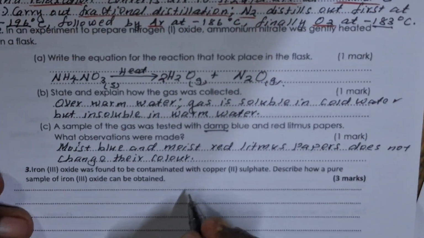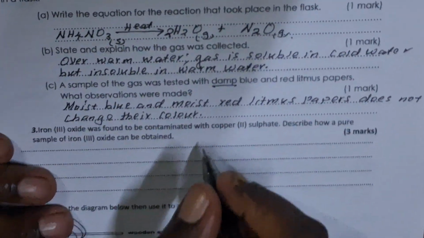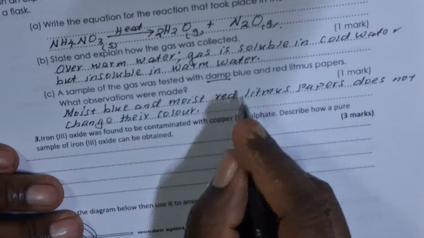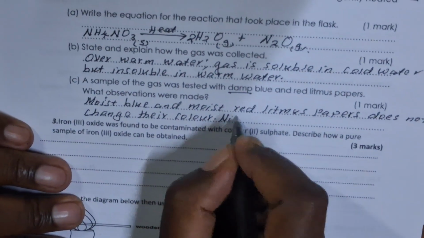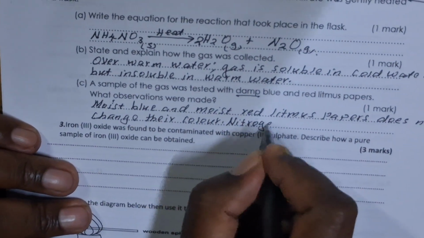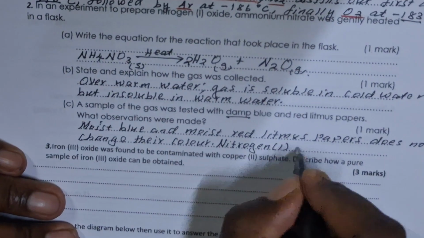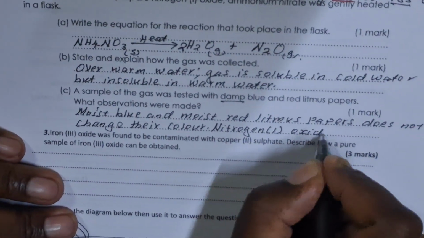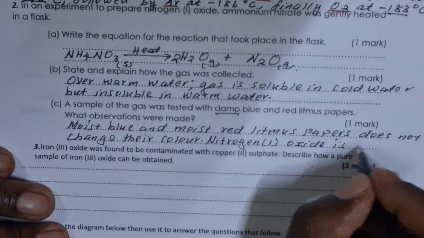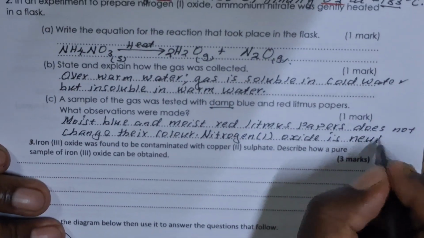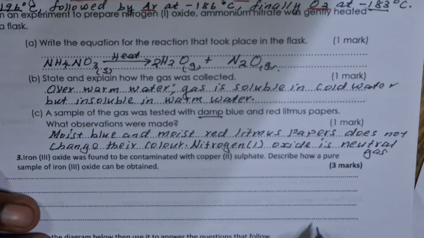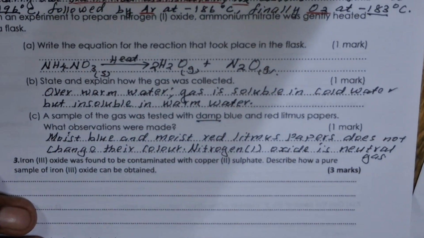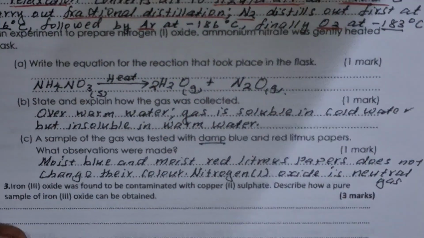Why do they not change their color? This is because nitrogen 1 oxide is a neutral gas. It is neither acidic nor alkaline.